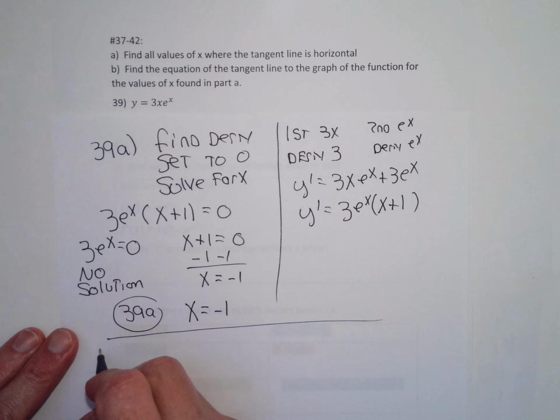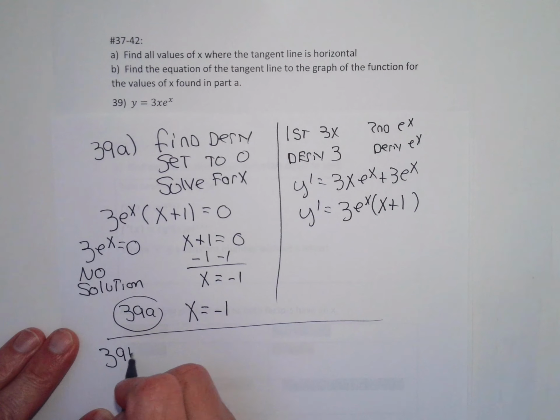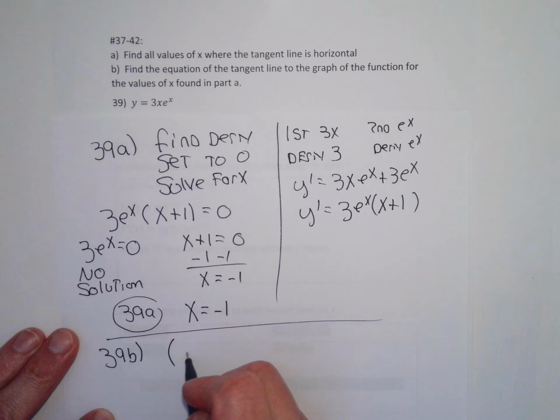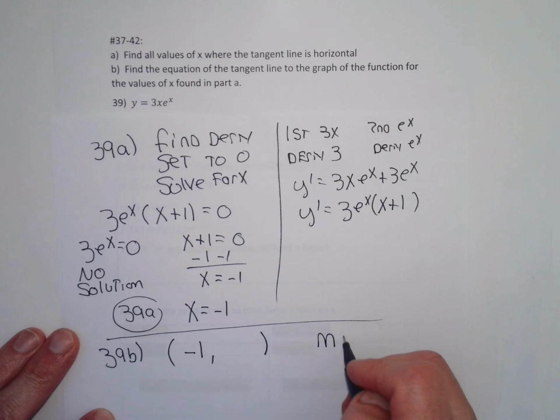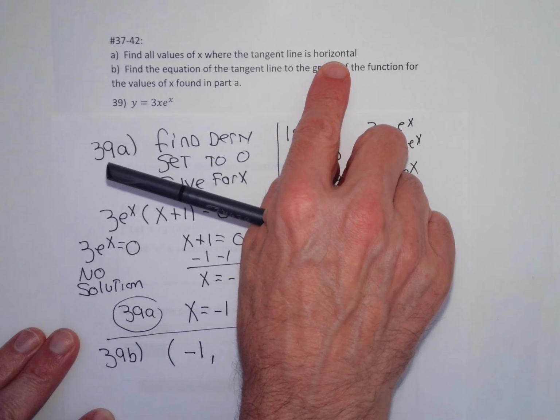Moving on to 39b, I need to have a point, whose x coordinate is negative 1. I don't know its y coordinate. And I need to know the slope. The slope is 0 because all horizontal lines have slopes of 0.